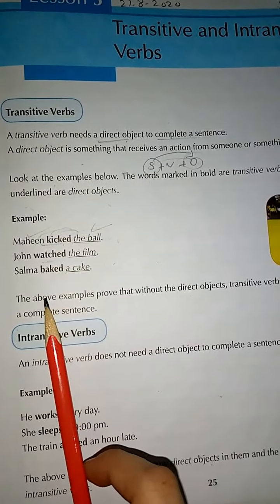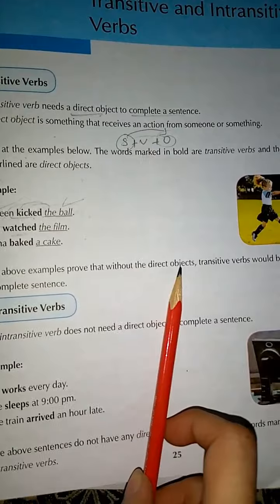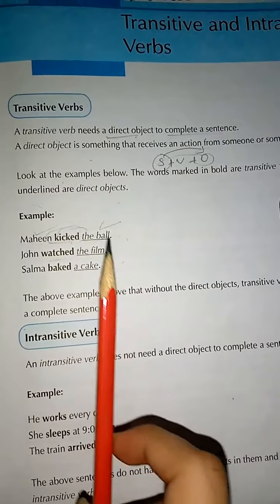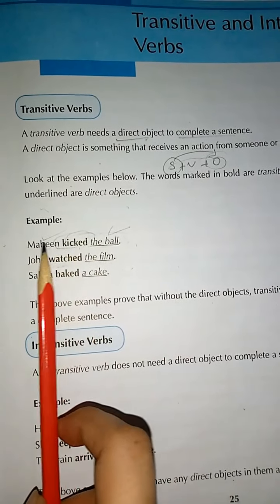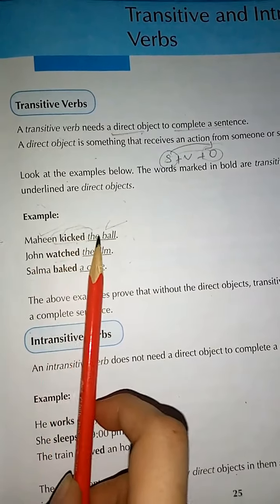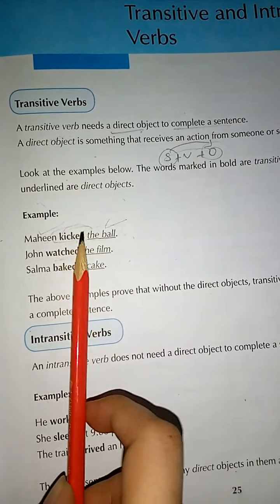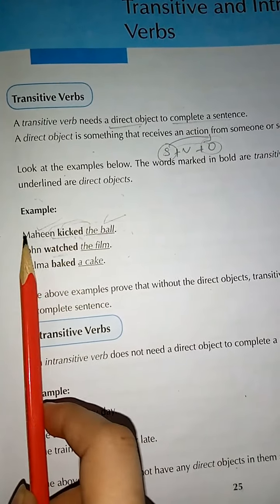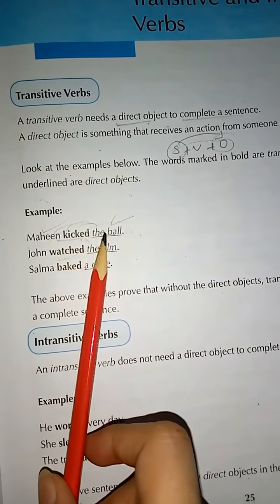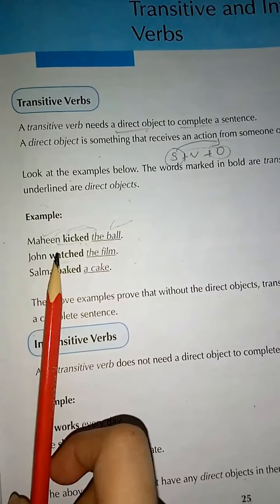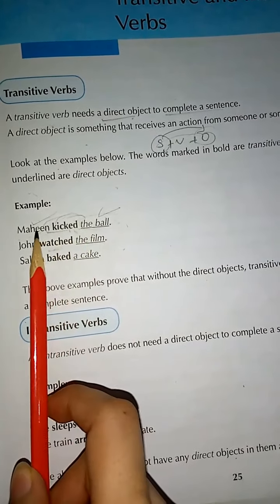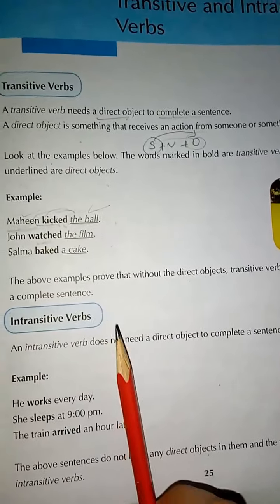The above examples prove that without direct objects, transitive verbs would be unable to make a complete sentence. For example, if I said, Maheen kicked, we don't know what she kicked. She kicked a person, she kicked the bat, she kicked the sofa, or what? So when the ball is used, it is clear that Maheen kicked the ball. Without the object, the sentence will be incomplete.